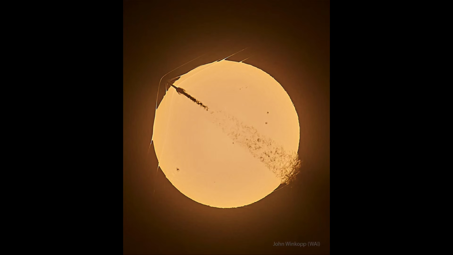Now, to get an image like this, you've got to have everything lined up just right. So you have to know exactly where the sun's going to be and where the rocket is going to be. And that will definitely depend on your location on Earth. If you go further north or south, then you will change the positioning of the rocket relative to the sun. So from most locations, you would not have seen the rocket pass directly in front of the sun, but you would have seen it pass either well above or below it.